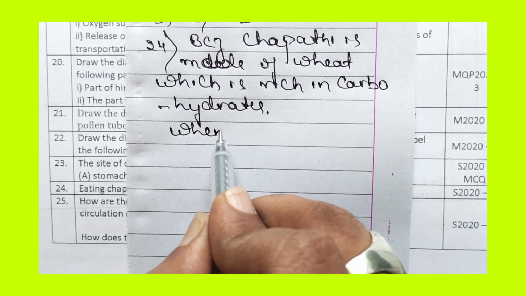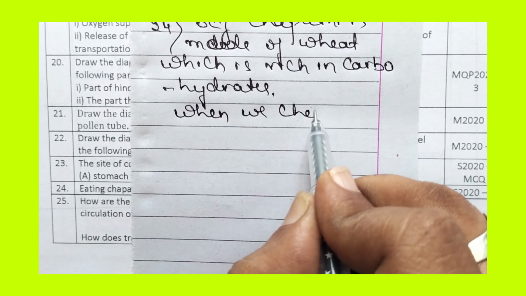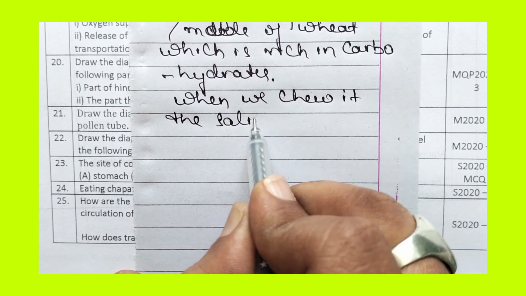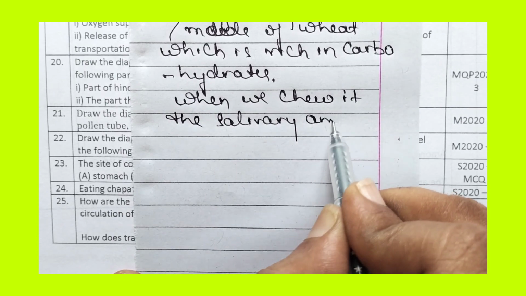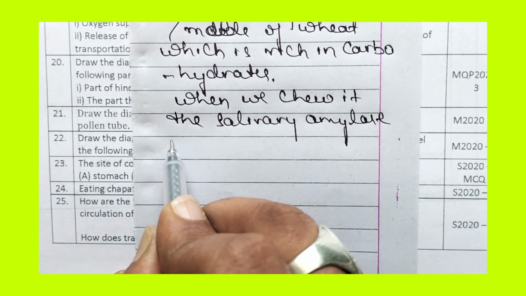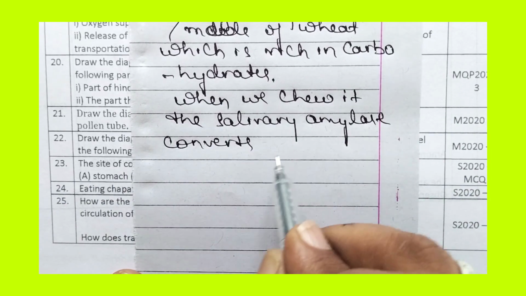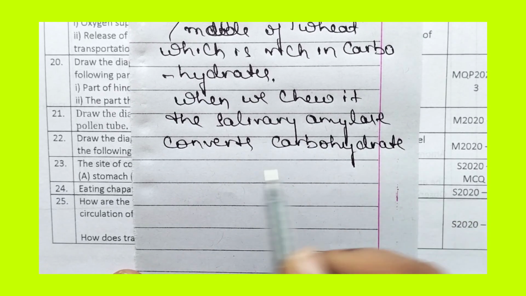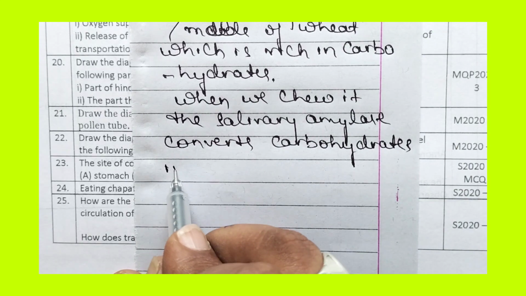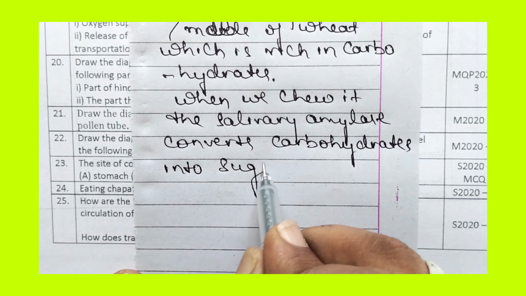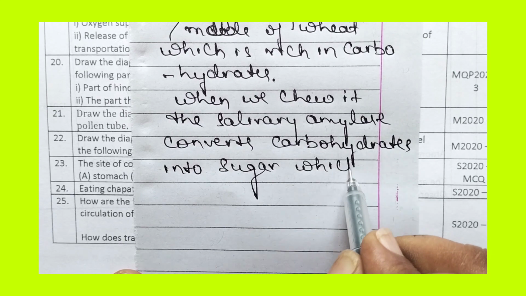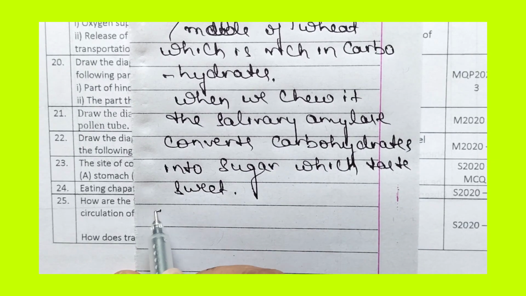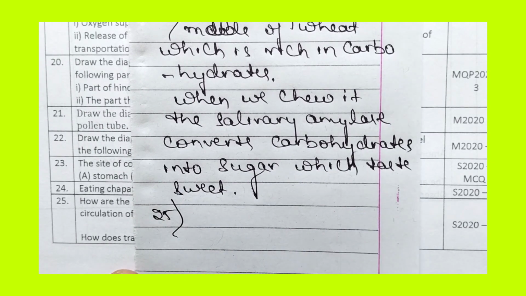When we chew it, the salivary amylase converts carbohydrates, that is starch, into sugar, which tastes sweet. So this is the answer for the 24th question. Now let us move to the 25th question.